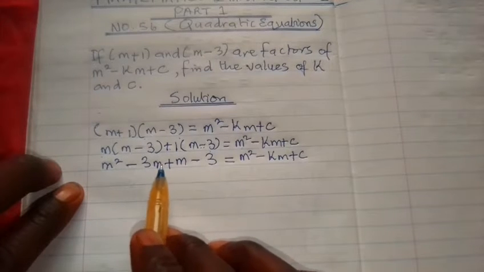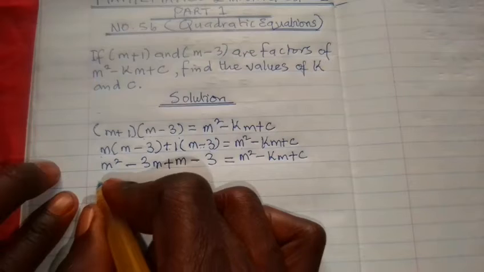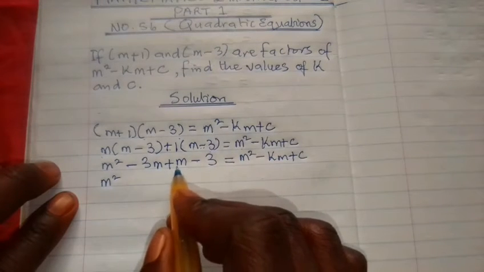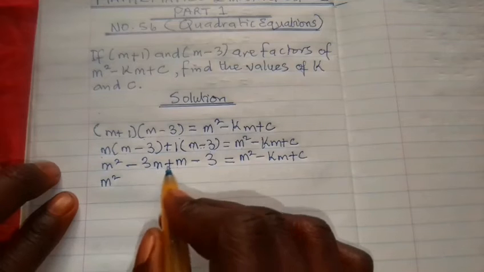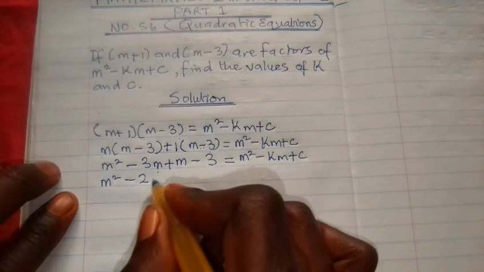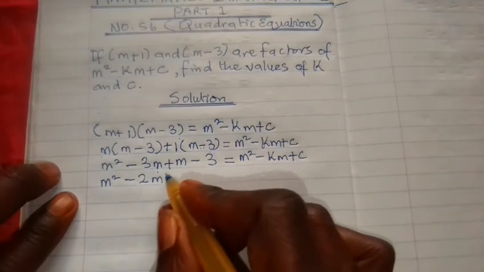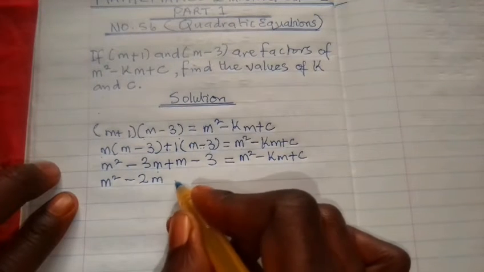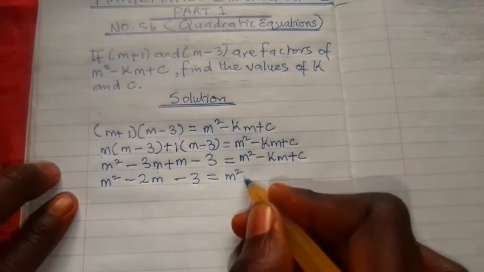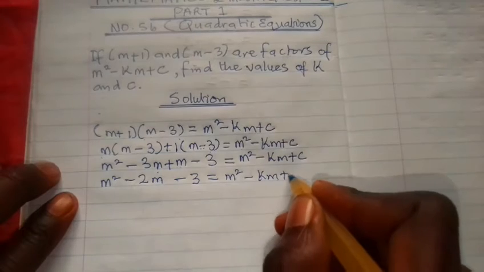We go on ahead to simplify. So here we got m squared. Now minus 3m plus 1m is like saying minus 3 plus 1, and minus 3 plus 1 will give us minus 2. Then you attach the minus 2 to your m. Then you write out your minus 3. Then everything equals m squared minus km plus c.